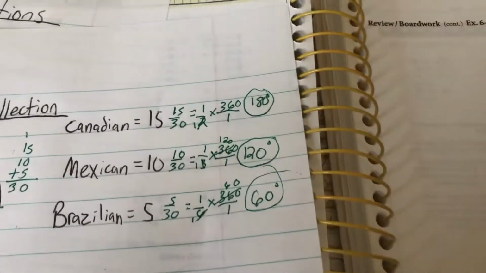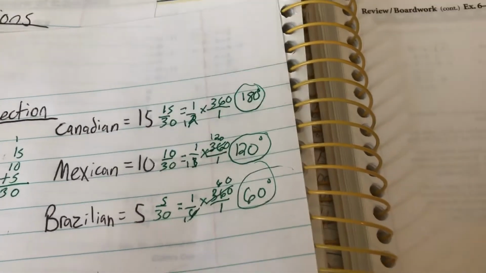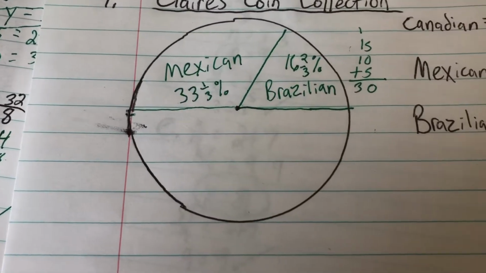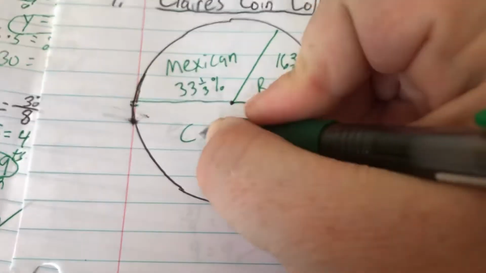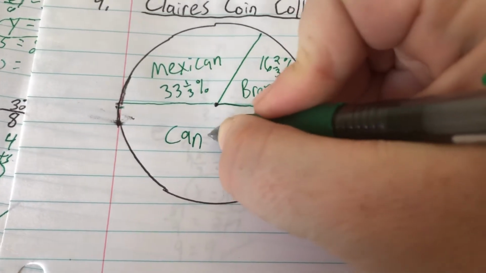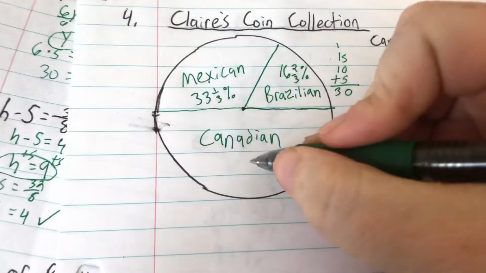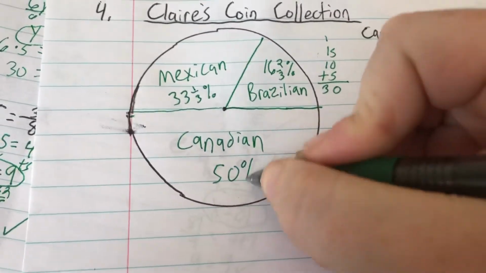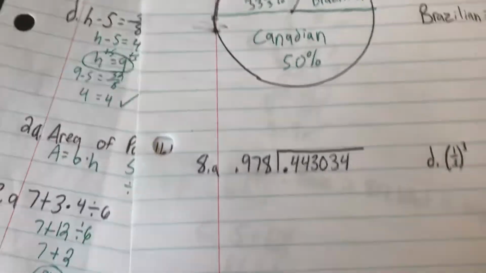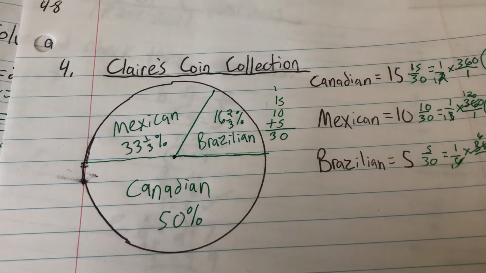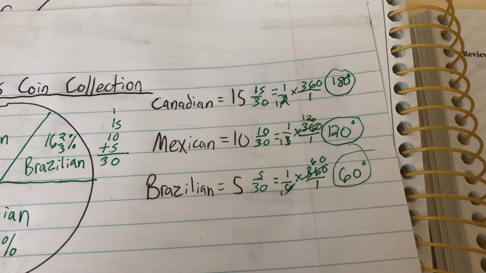And then my Canadian coins were 180 degrees. If we remember, 180 degrees is half of a circle. So we don't even have to measure that. And since it was 1/2, that is going to be 50%. Okay, so your coin graph should look like that. I should be able to see where you figured out what your degrees were.